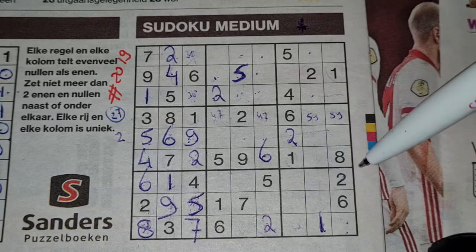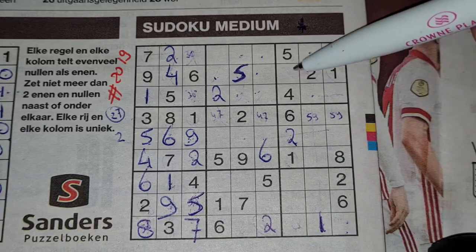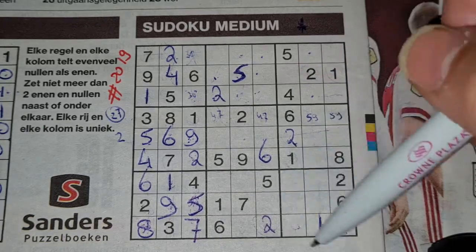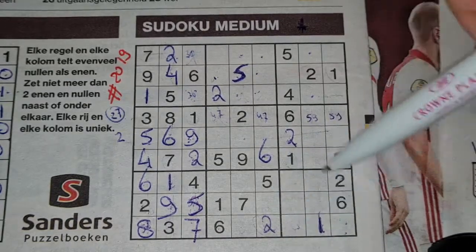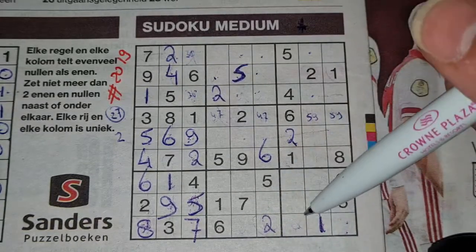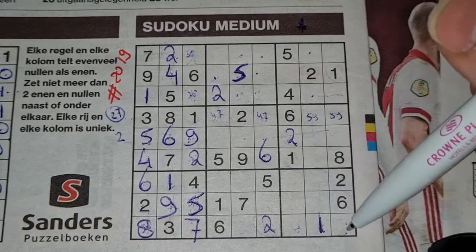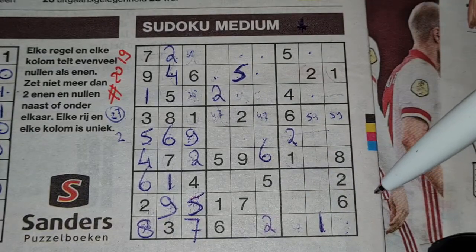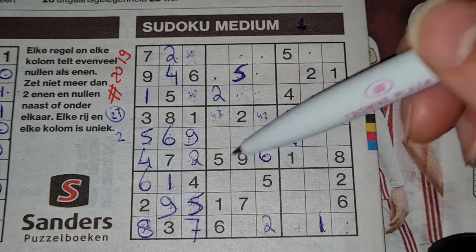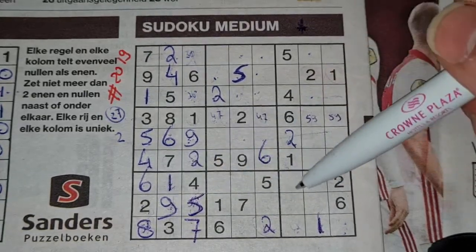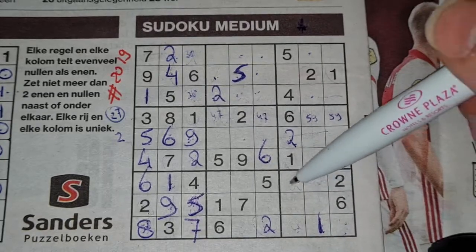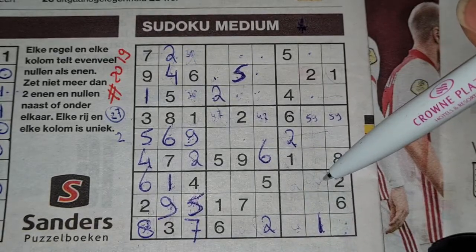How about the 2 missing numbers? We have here in the last big square 1, 2, 3, 4, 5, 6 missing numbers. 2 of those missing numbers are the 4 and the 5. We have the 4 and the 5 in this row. So no 4 and the 5 in those 2 boxes.